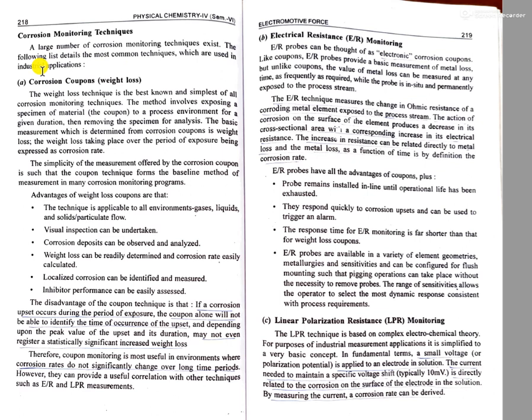So first is corrosion coupons, that is weight loss. This technique works on the principle of weight loss. The weight loss technique is the best known and simplest of all corrosion monitoring techniques. So how does this method work? This method involves exposing a specimen of material, which is called the coupon, to the process environment for a given duration.